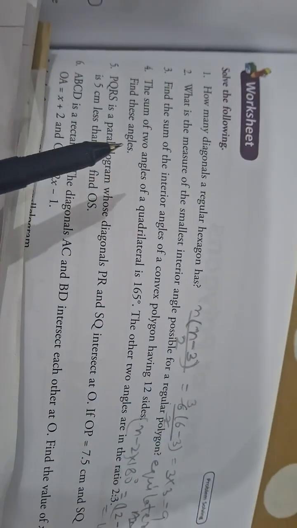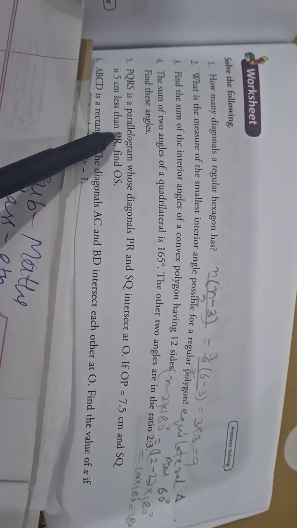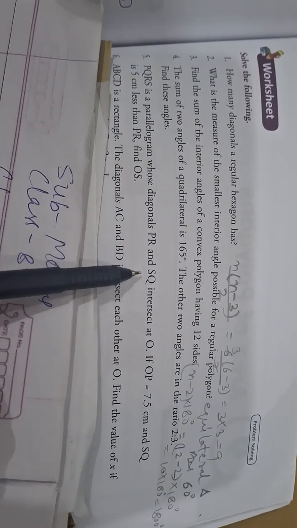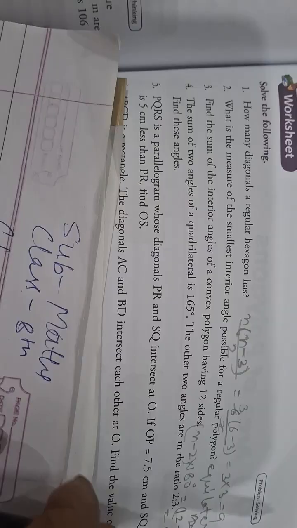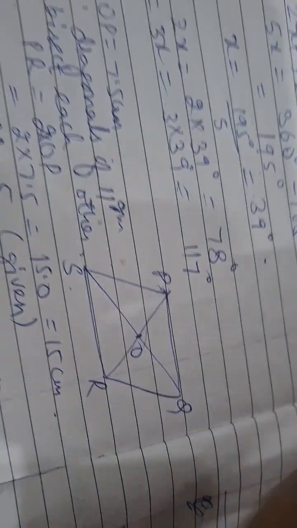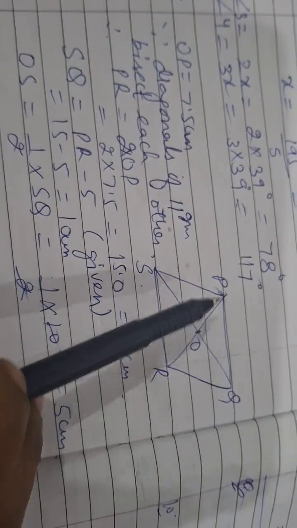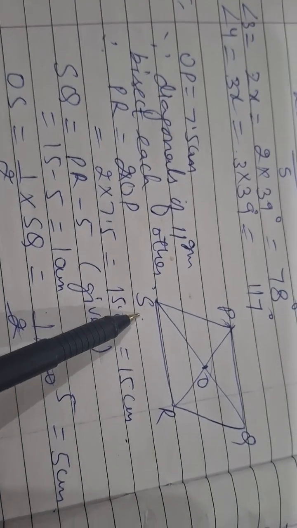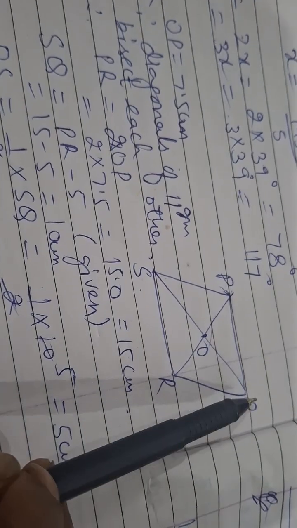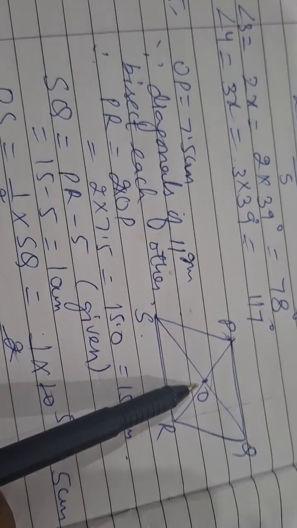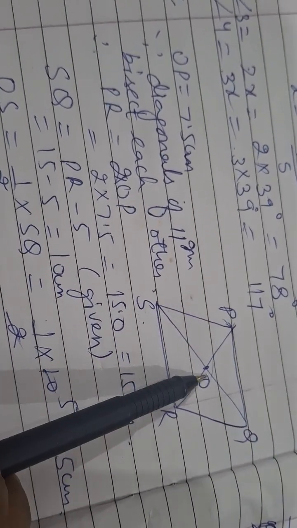Now next question. PQRS is a parallelogram whose diagonals PR and SQ intersect at O. If OP is 7.5 and SQ is 5 cm less than PR, find OS and PR. This is the figure of parallelogram PQRS. These two diagonals PR and QS intersect at O. It is given OP is 7.5.